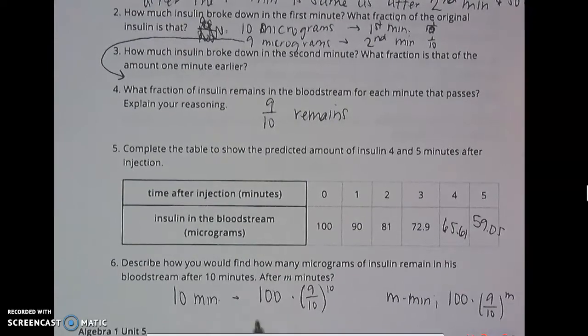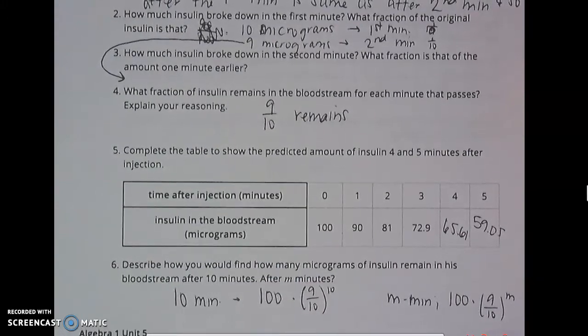Okay, so here, since our b value, since our growth rate is negative, is a fraction, that means that we have exponential decay for these questions. This first number is still the original starting amount for each of these things.